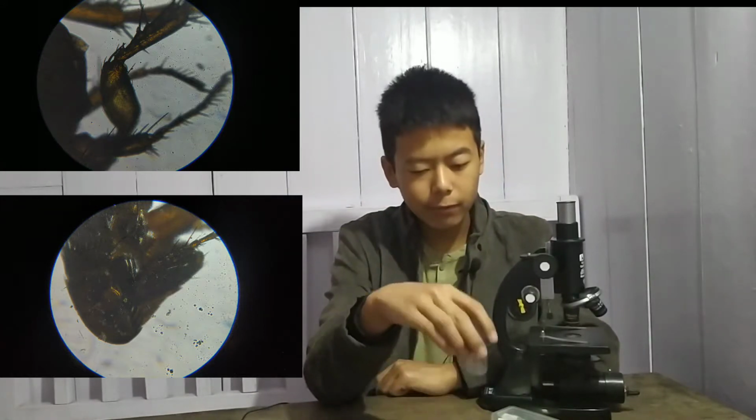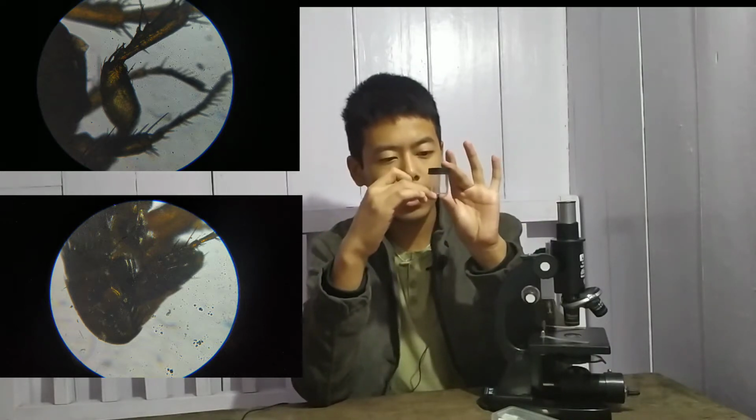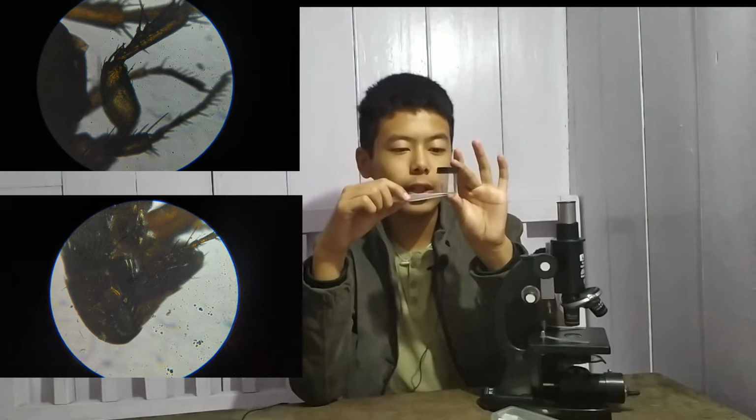So today, what I've got in my hand is actually some live animals or live organisms inside it. These are dog fleas, and they are pretty much small. I'm going to observe this under the microscope. So let's get started.